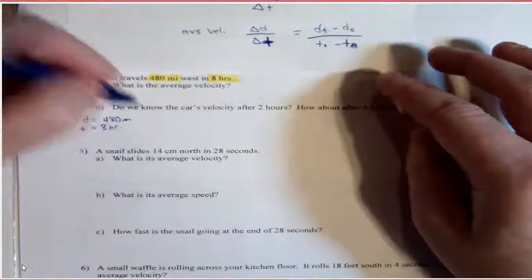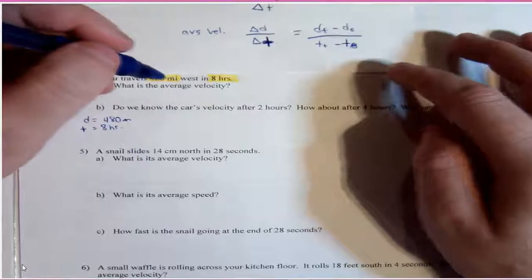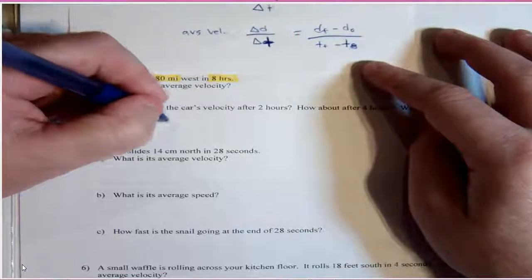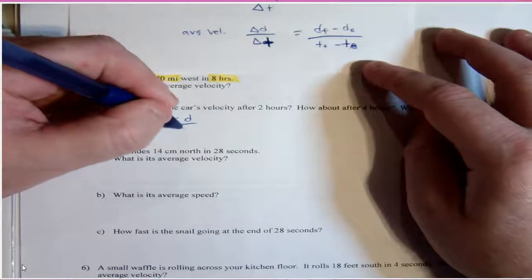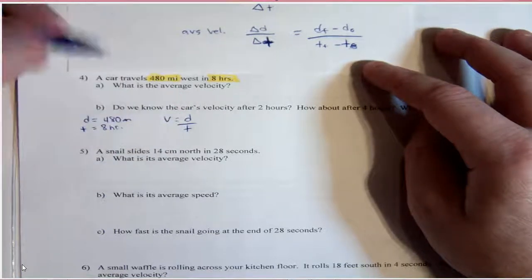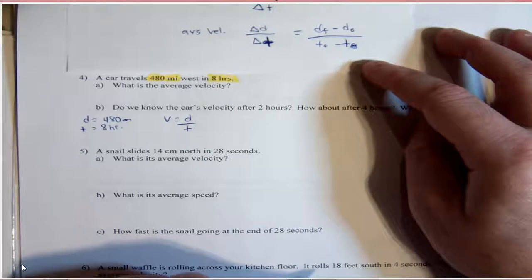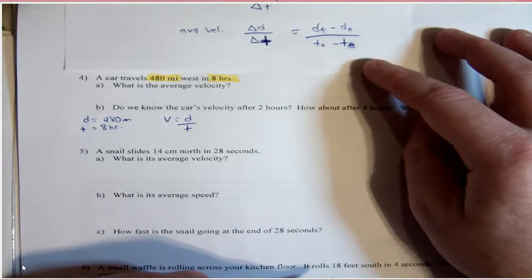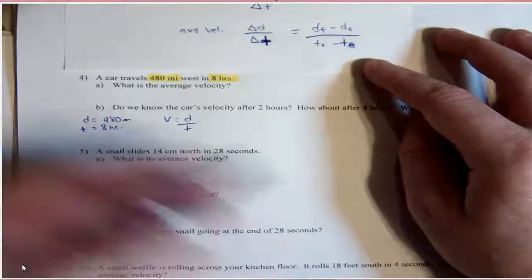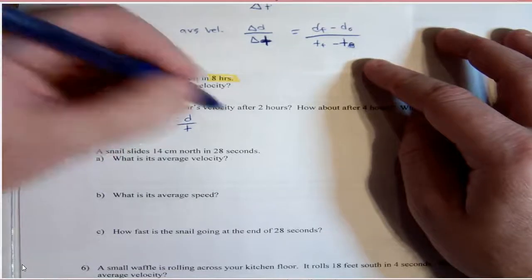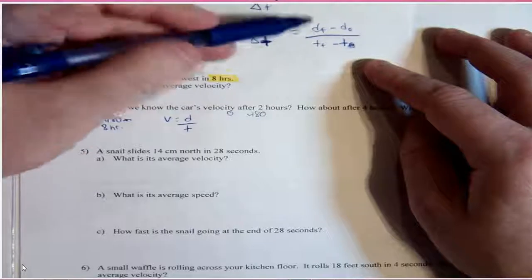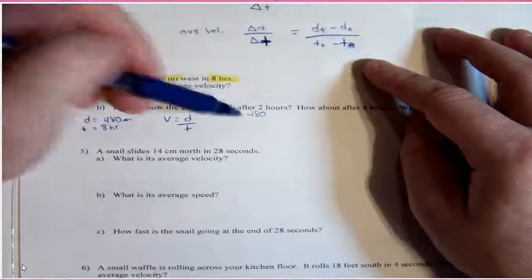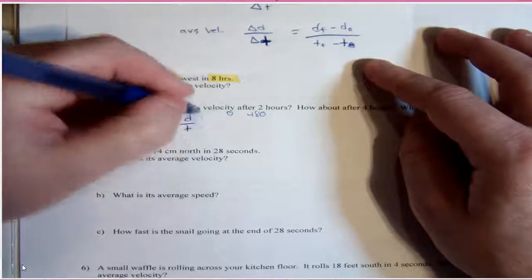So let's write our formula real quick. We know that average velocity equals change in distance over time. Okay? We know that our change in distance, remember, if they started at 0 and they ended at 480, it's final minus initial, so the final is 480 minus 0. So let's rewrite this.